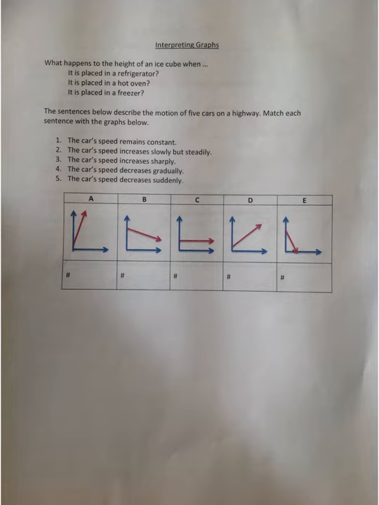Here we're going to look at interpreting graphs. So I want you to think about what happens to the height of an ice cube when it's placed in a refrigerator. What happens to the height of an ice cube when it's placed in a hot oven? What about when it's placed in a freezer? You can jot a couple phrases down that you think would happen to the height. We're going to make note of some of the adverbs that we're using.